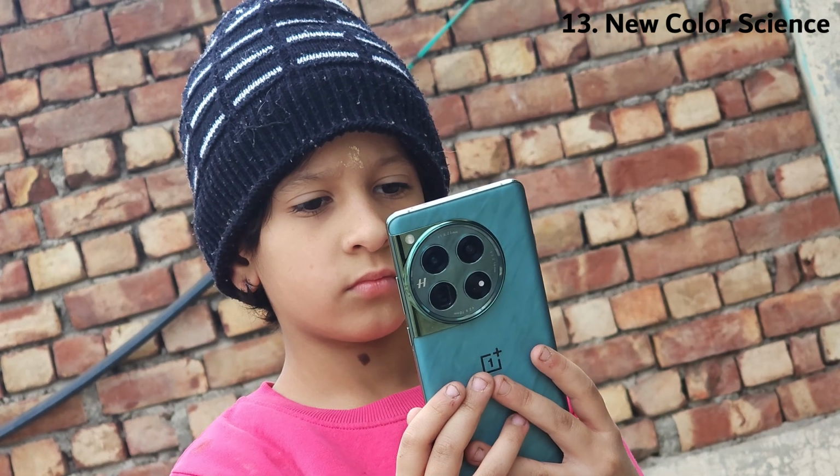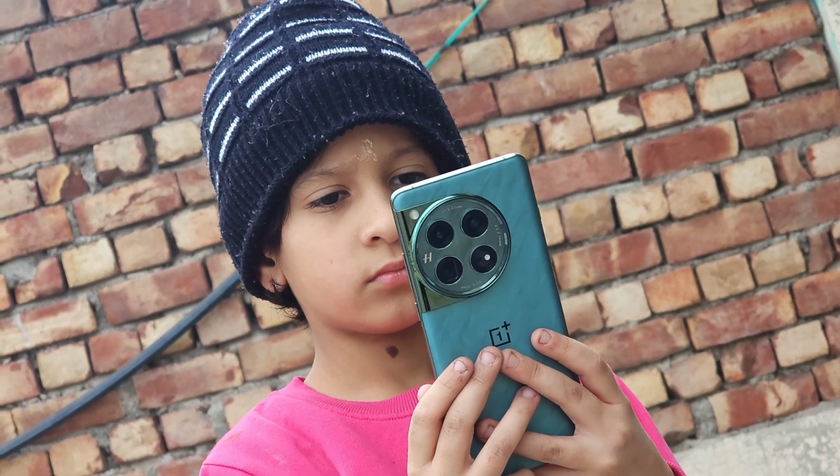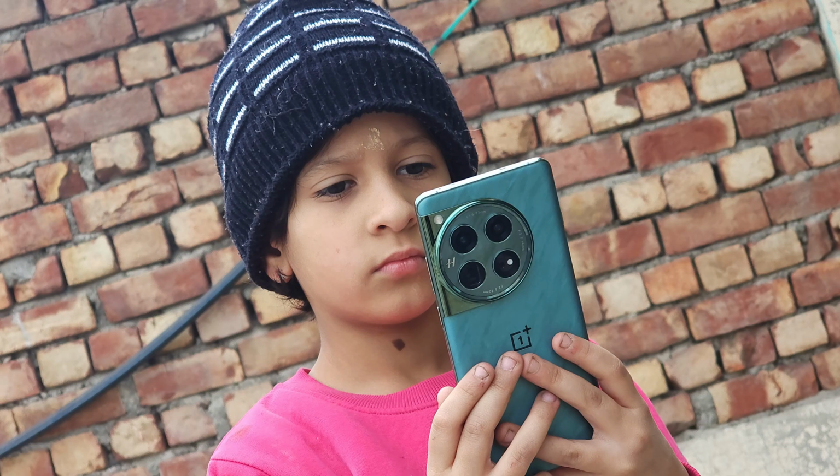As per the news, people are also saying that OnePlus 12 will get this new color science with OxygenOS 15, which has natural looking colors and more improved portrait shots.